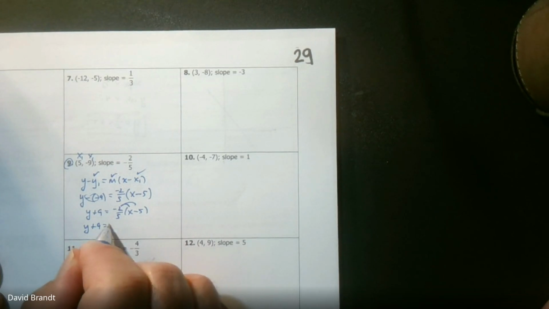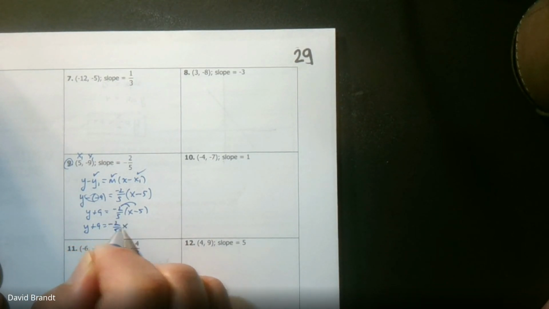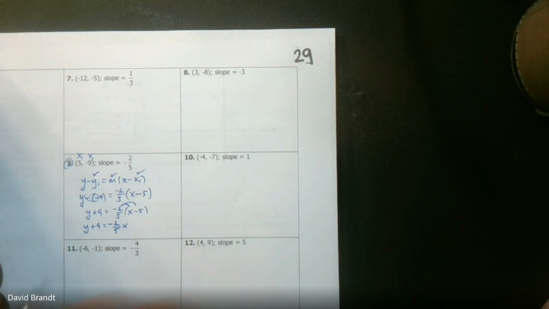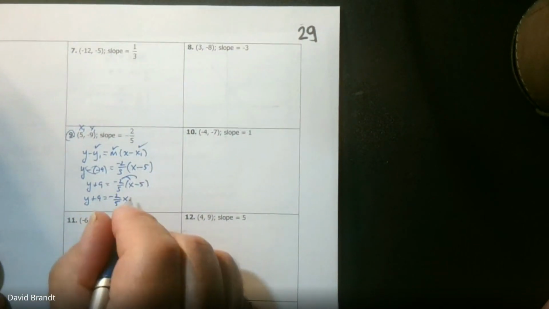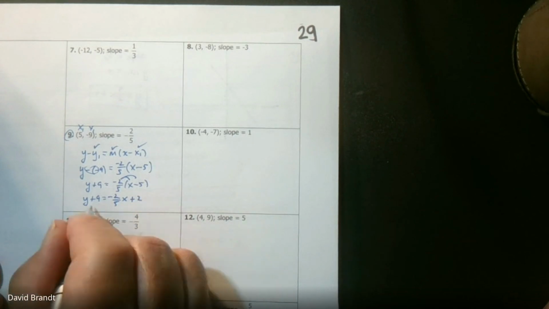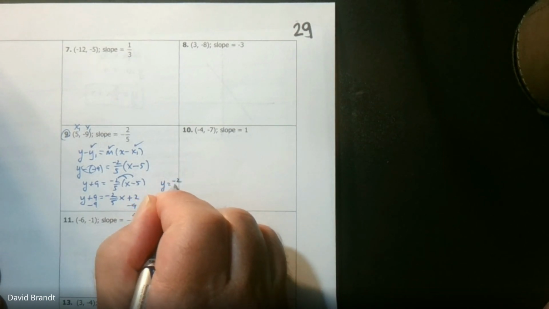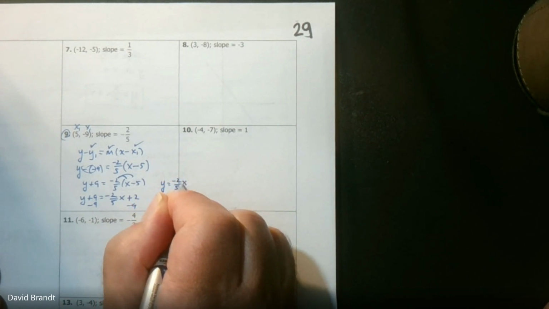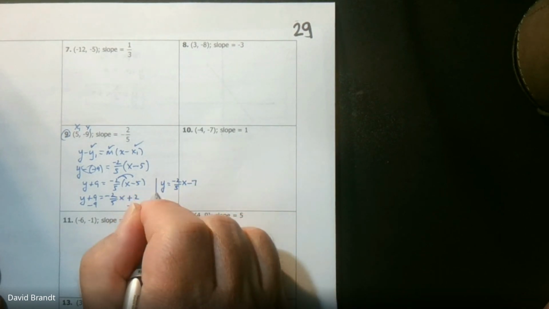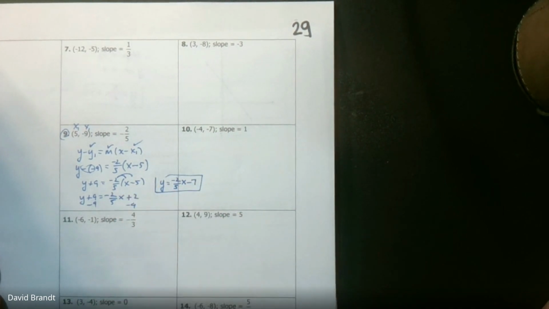Again, negative 2/5 times x. That's easy. That's just negative 2/5 x. Negative 2/5 times negative 5, you can do that on a calculator if you're not sure, but it's plus 2. And then we subtract 9 from both sides. Our final answer, y equals negative 2/5 x minus 7. So that's the equation of my line in slope-intercept form.